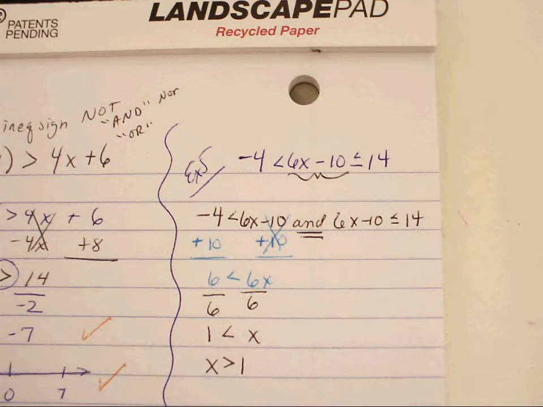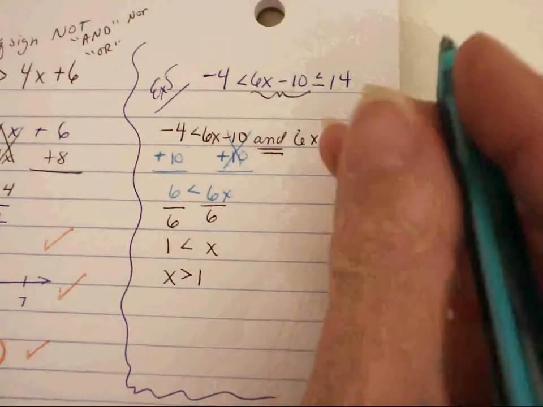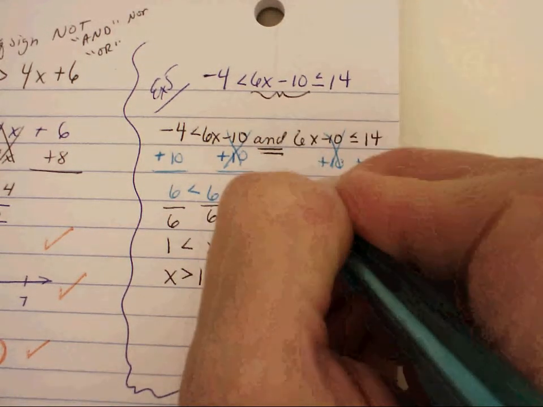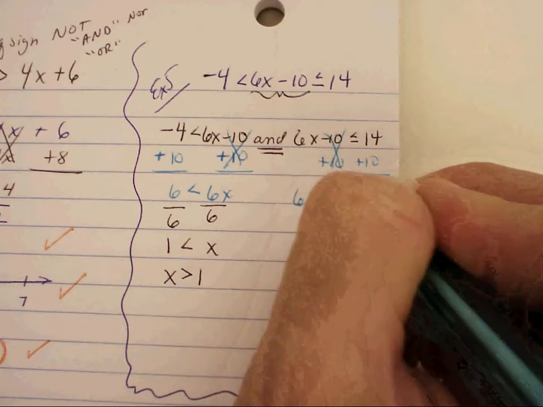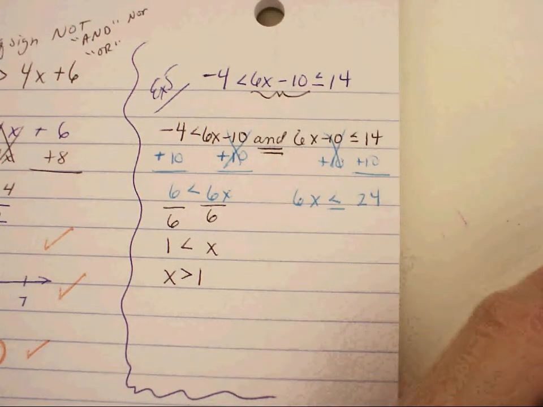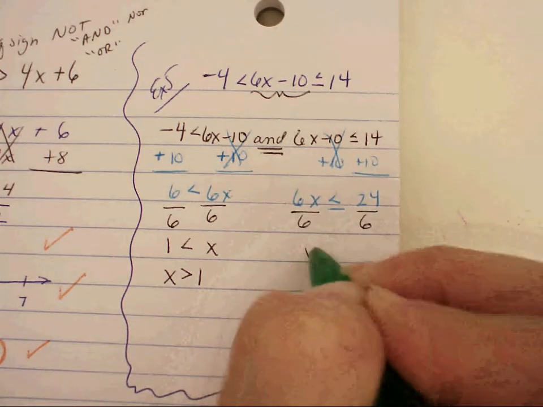What would you do next, Spinda? Good. Why did I not circle my inequality there? Right. And I think I would use the symmetric property and flip that around.